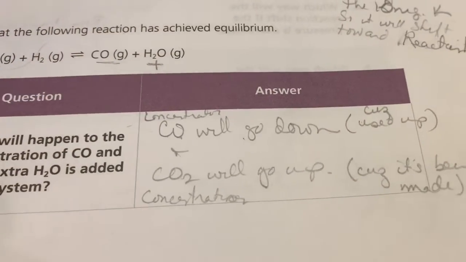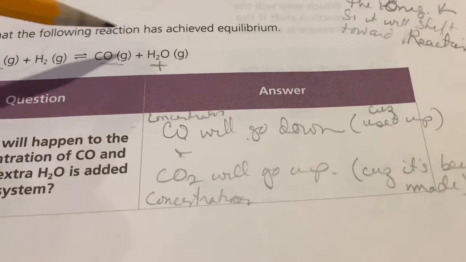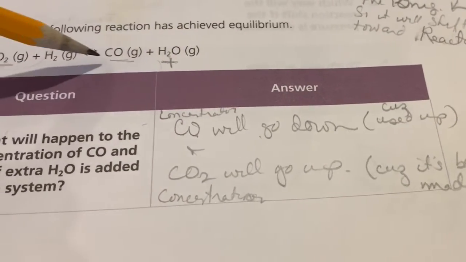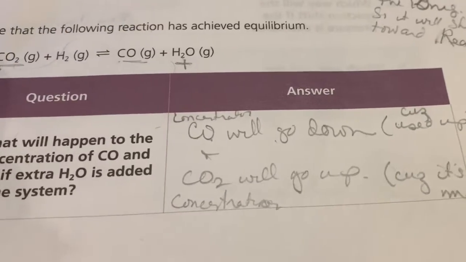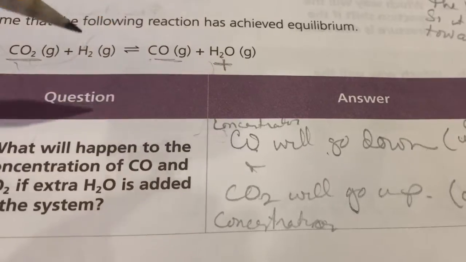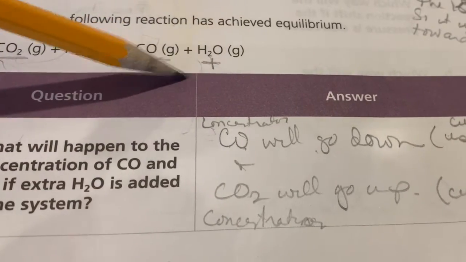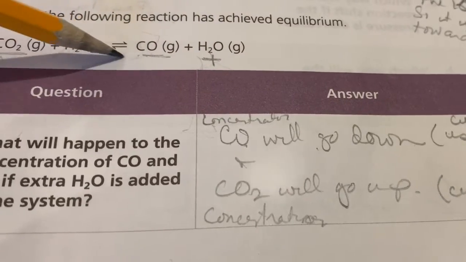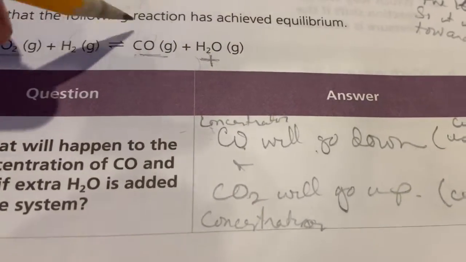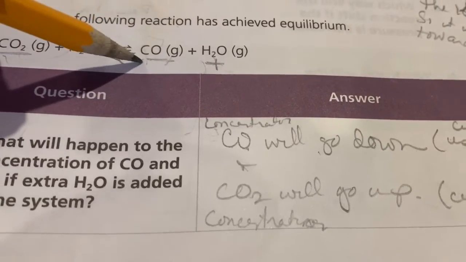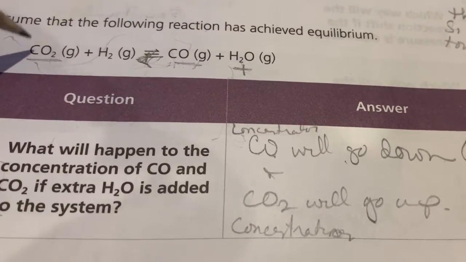If we add more H2O over here, they're asking what's going to happen to CO and CO2. Well, we know that the concentration of CO, if you add more H2O, the CO will be used up because it's going to flow this way. It'll flow back this way. So this will get used up and more of this will be made.